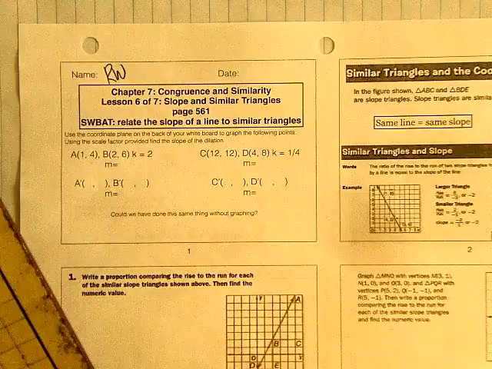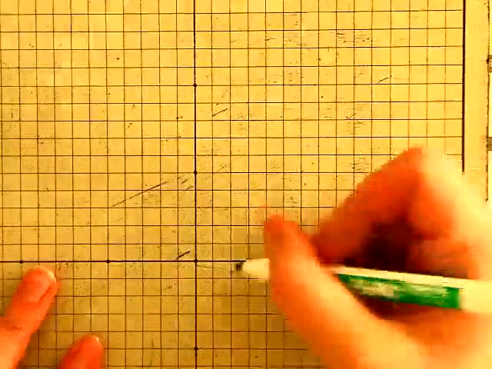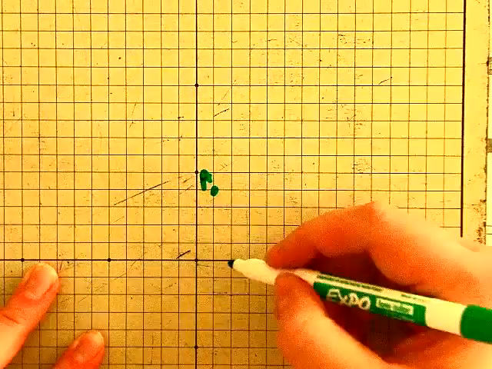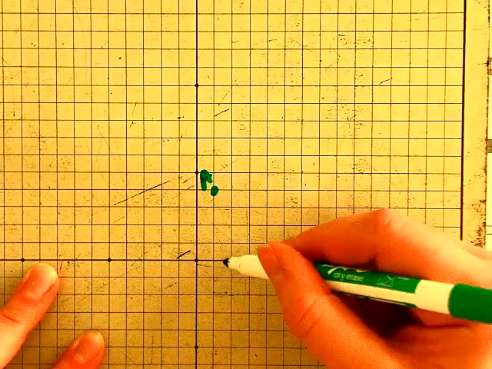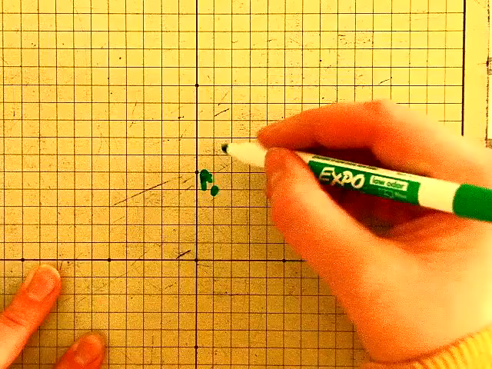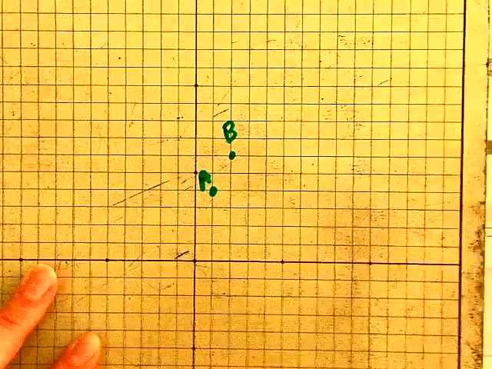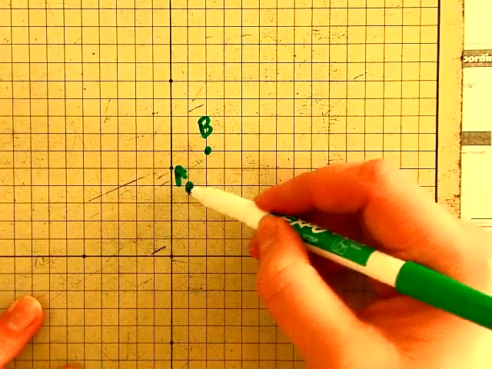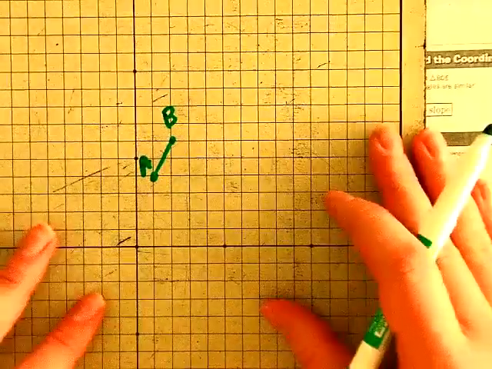So I'm going to graph A and B in green. A is at 1, 4, B is at 2, 6, and it says we're going to find the slope there, and then we've got A prime and B prime. Oh, and the scale factor is 2.